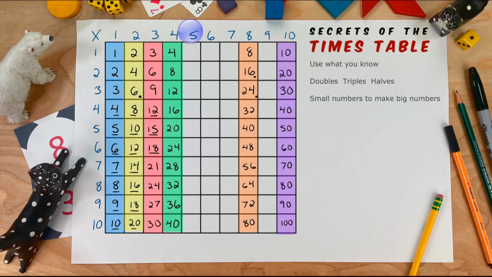Let's think about our 5s now. 5s are special because they have a relationship with our 10s. And they're about halves. Let's remember 5s are half of 10. We know that 10 times 1 equals 10.